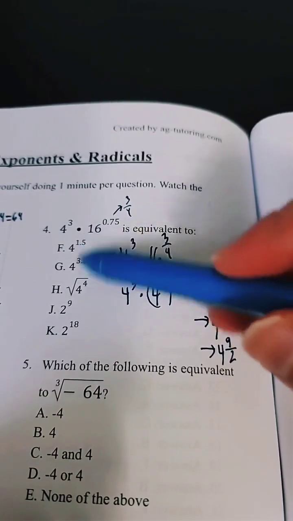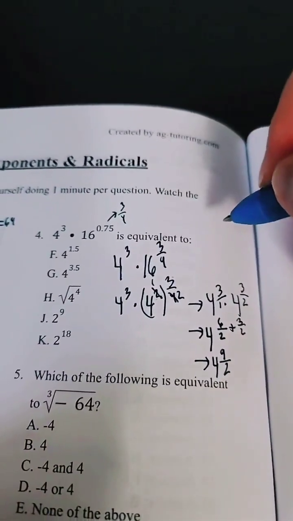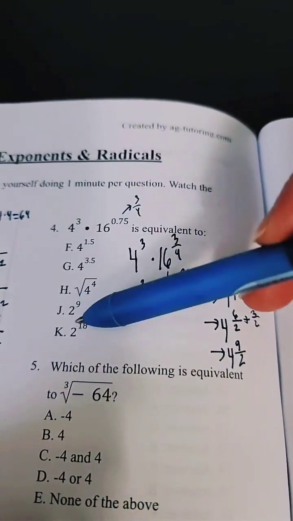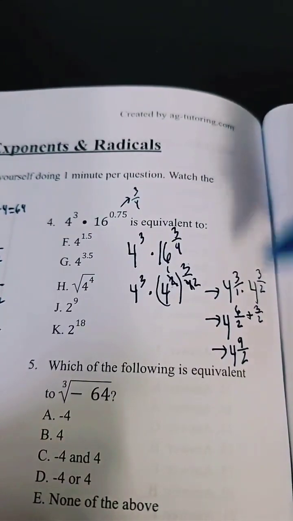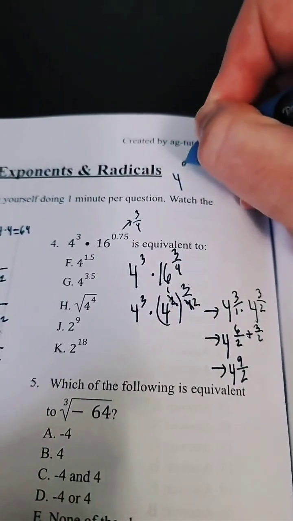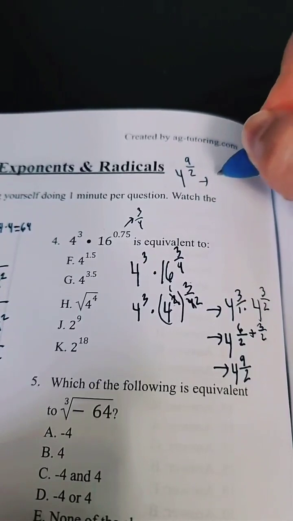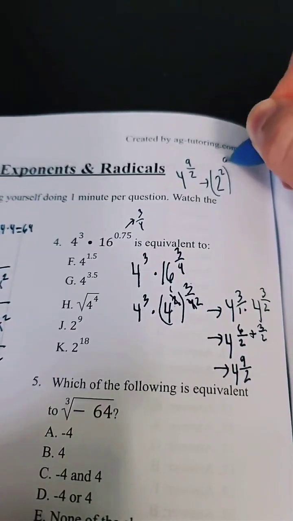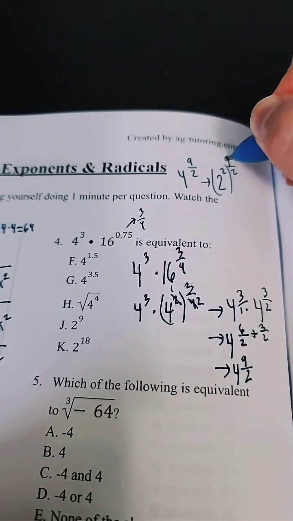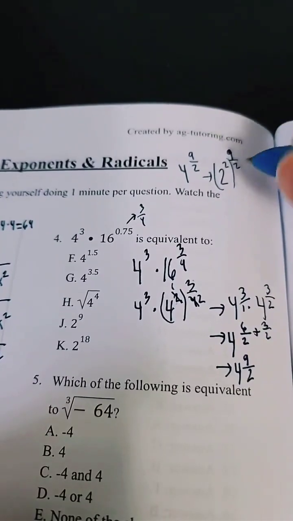So 4.5 is not any of these exponents right there. So I have to think, how can I rewrite this? I see there's 2's involved. So with the 2's, if I have 4 to the 9 halves, 4 is the same thing as 2 to the second power. So we have 2 to the second power raised to the 9 halves.